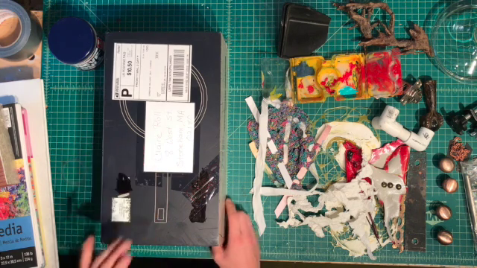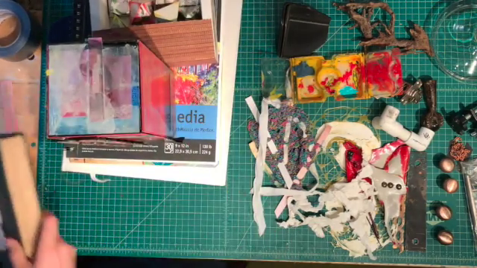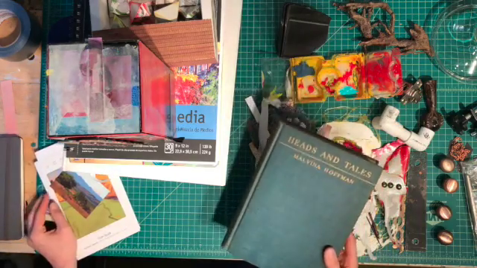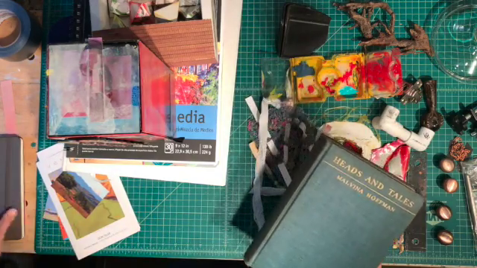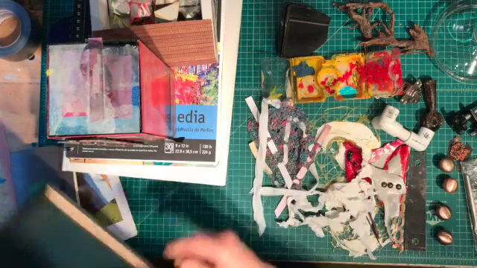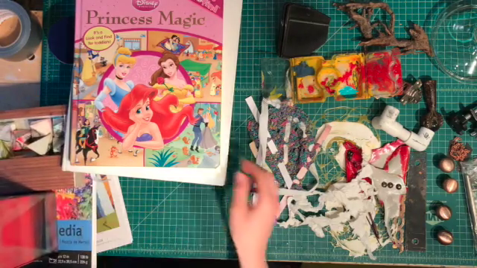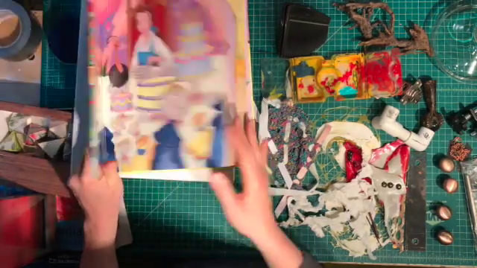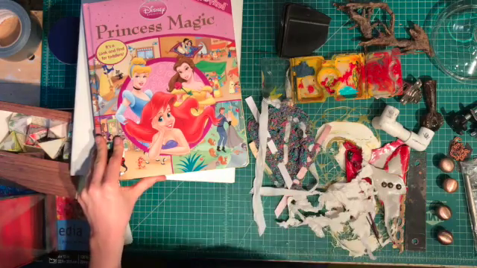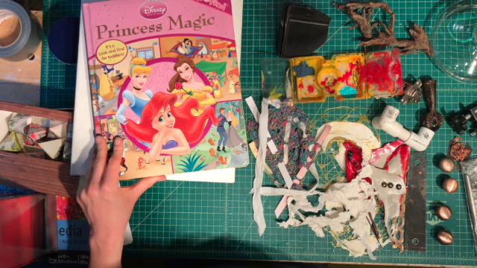So if you are wanting to use a book like this for your final, you might end up doing a test in a sketchbook or a test in an old children's book before you go into your final object, just to make sure that things are going to work the way you want them to. Especially because a lot of us have limited materials right now.